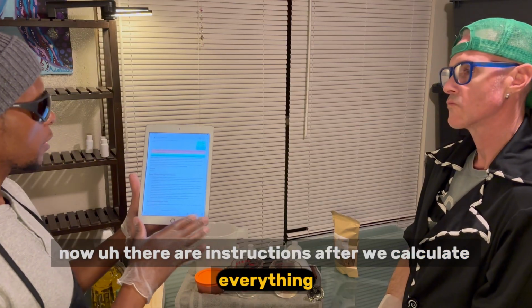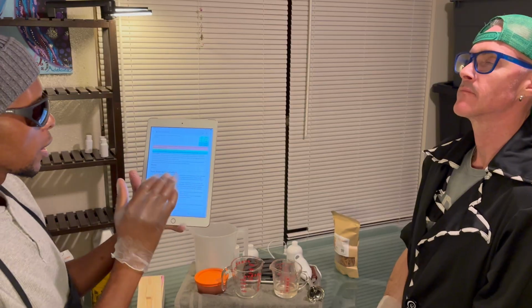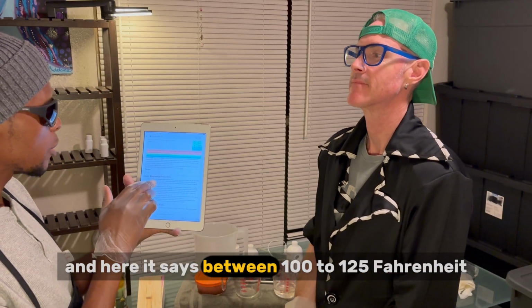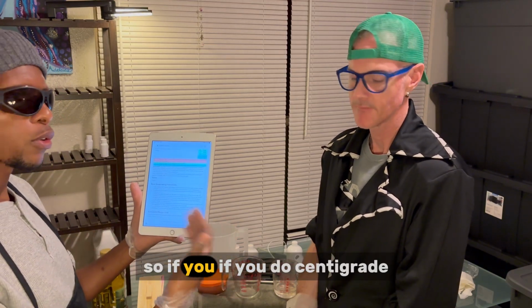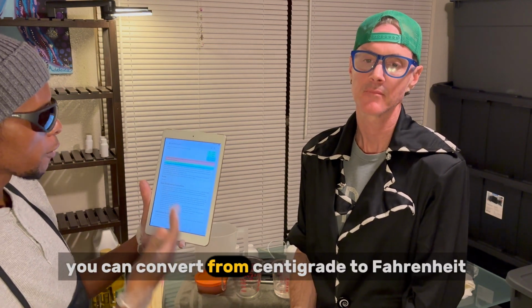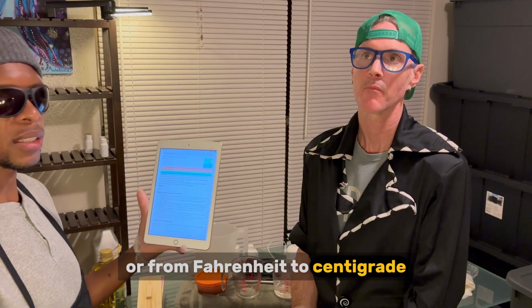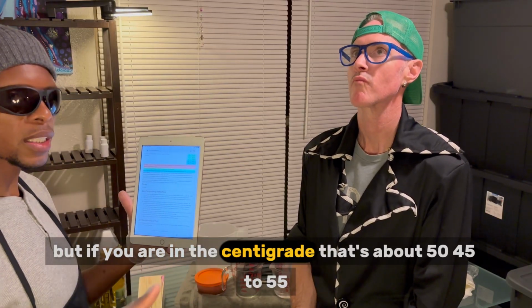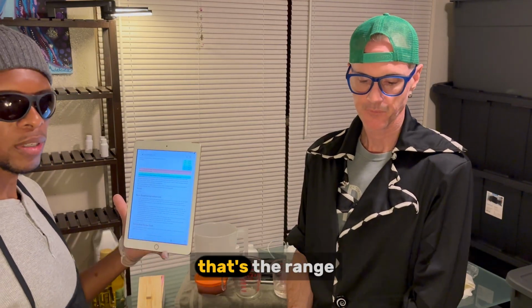Now, there are instructions. After we calculate everything, it tells you the temperature the oils have to be at, and here it says between 100 to 125 Fahrenheit. You can convert from centigrade to Fahrenheit or from Fahrenheit to centigrade, whichever is favorable for you. In centigrade, that's about 45 to 55. That's the range.